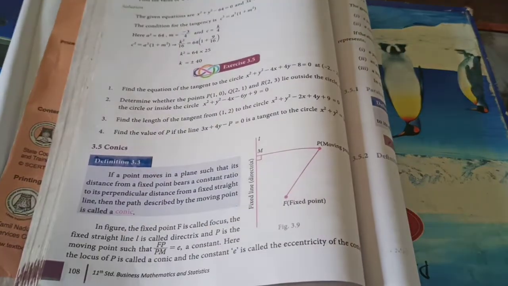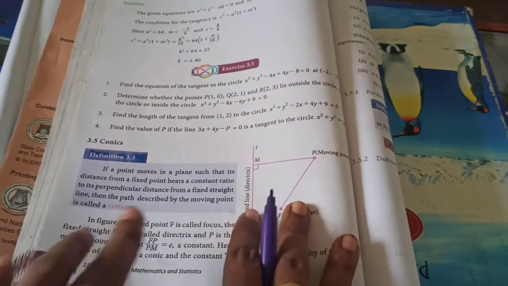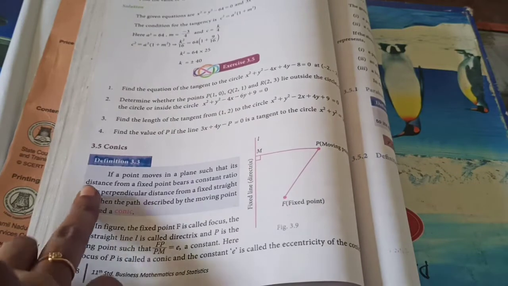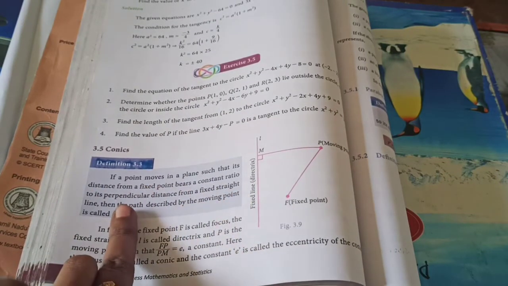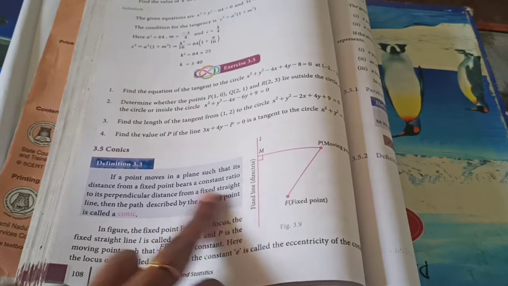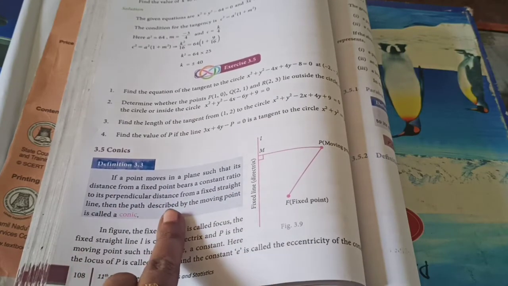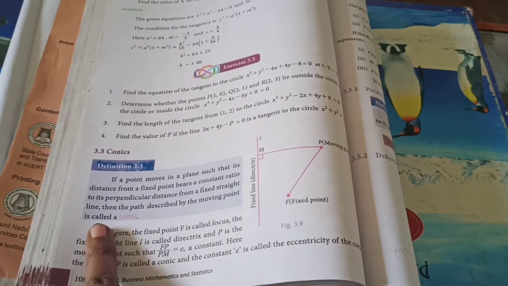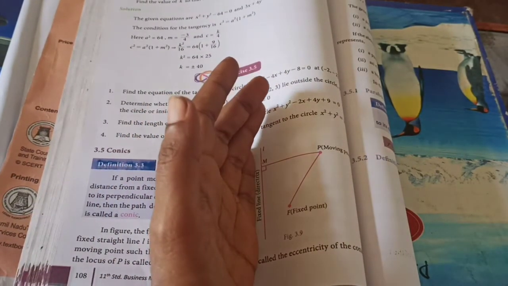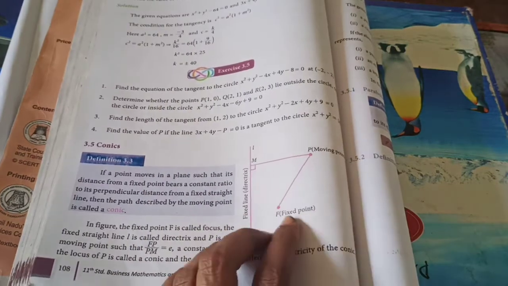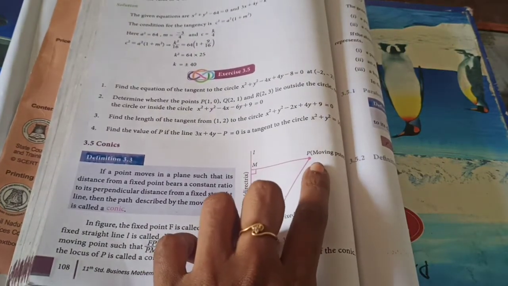Okay. So conics. If a point moves in a plane such that its distance from a fixed point bears a constant ratio to its perpendicular distance from a fixed straight line, then the path described by the moving point is called a conic. So what do you mean by conic? Here is one fixed point, here one moving point. You keep it in mind.